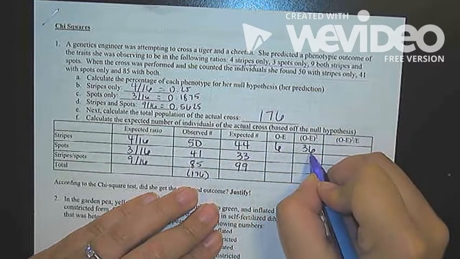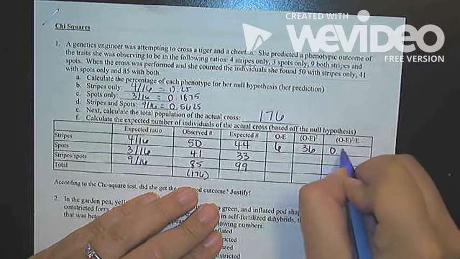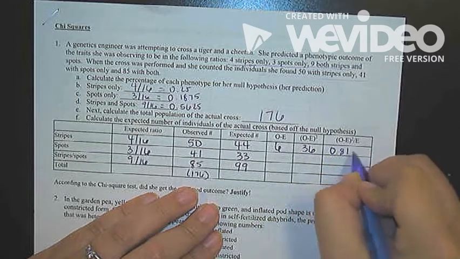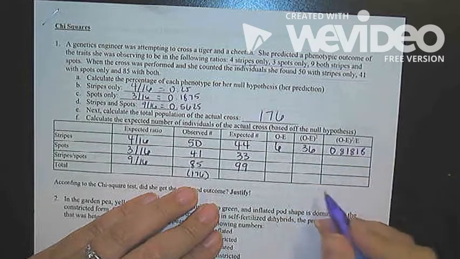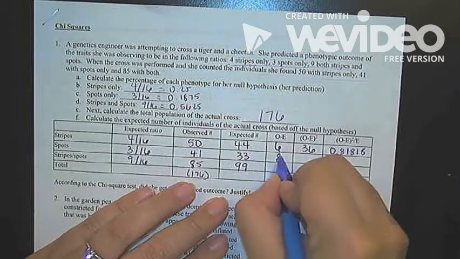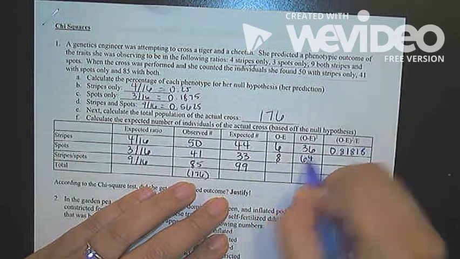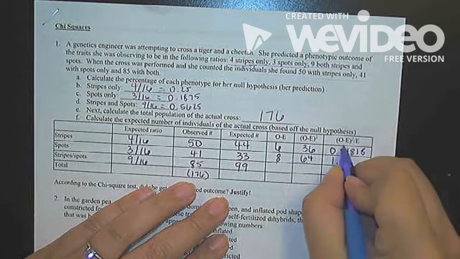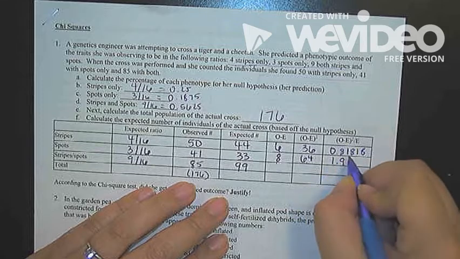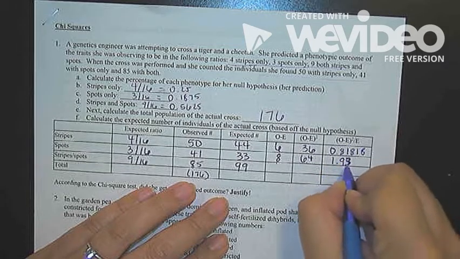The observed minus expected squared, divided by the expected, is 0.81818. Then I'm going to do the same thing, 41 minus 33, which is 8 squared. And then I'm going to do my observed minus expected squared over the expected. Sorry, that should be a 3.